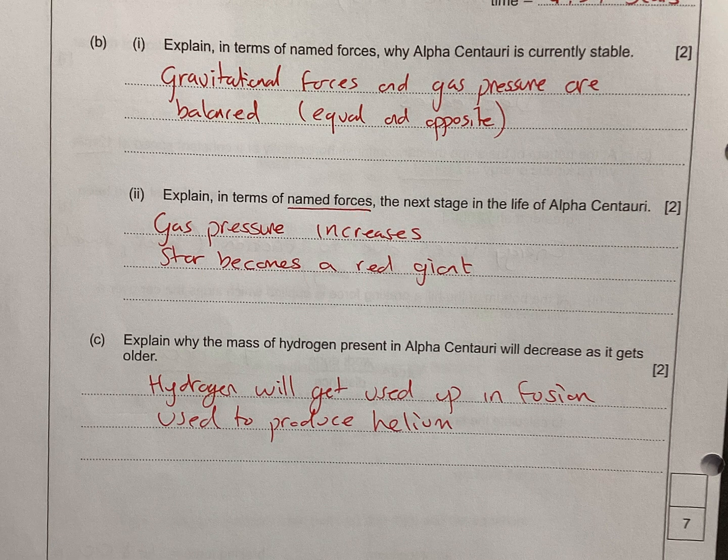And we're only dealing with forces. We don't have to comment on any of the reactions until we get to this bit. Hydrogen is going to get used up in the fusion, so it's used to produce helium now. So that's what happens at that stage.